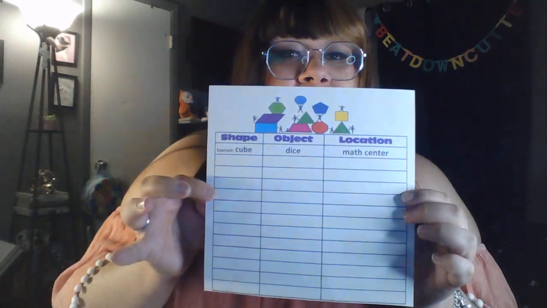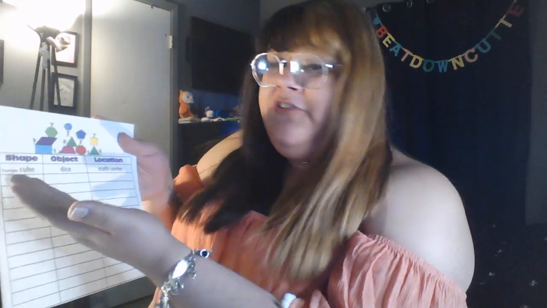Also, before we leave, I'm going to ask you to skip a few pages in your engineering notebook and turn to page 10, where there is another paper that I have out, and everybody should have one. It's going to look something like this. It's divided into shape, object, and location. This is where you're going to find the shape or figure, and you're going to put this inside of your engineering notebook.